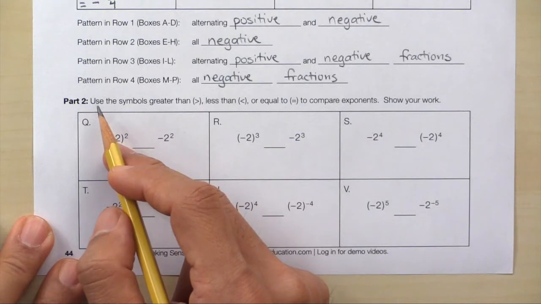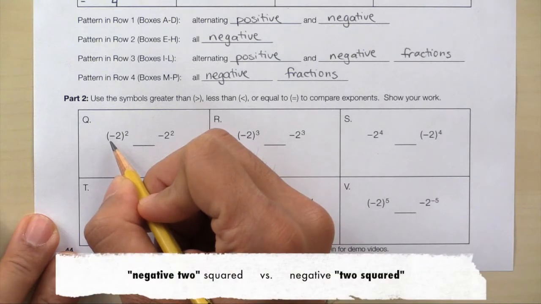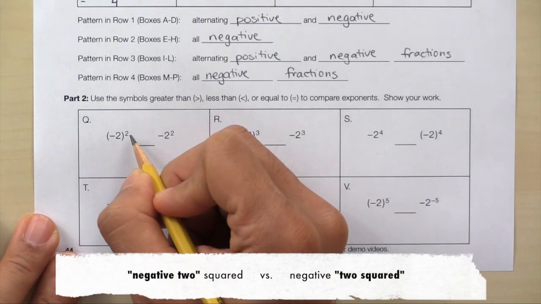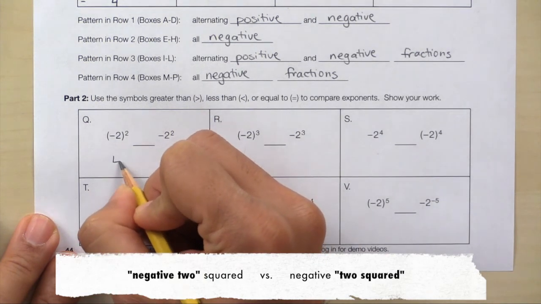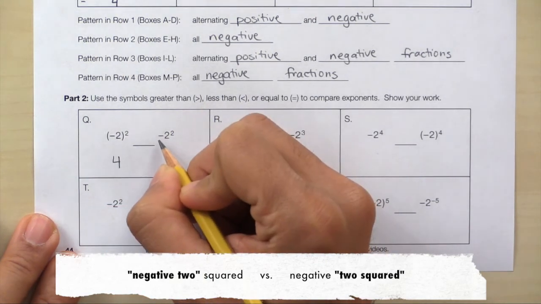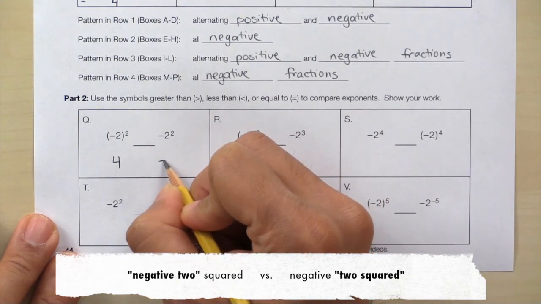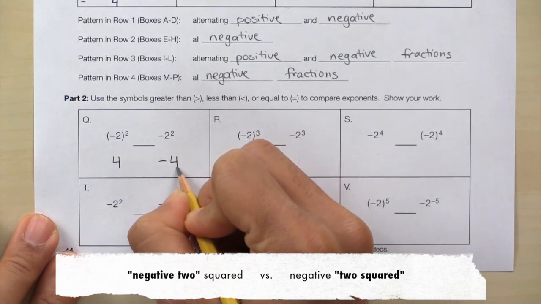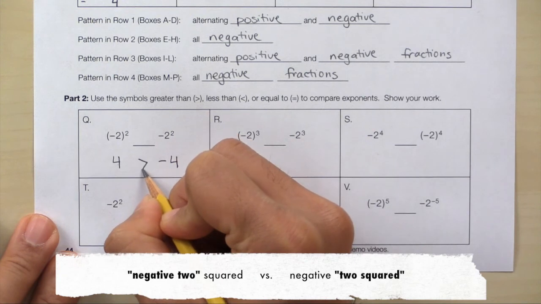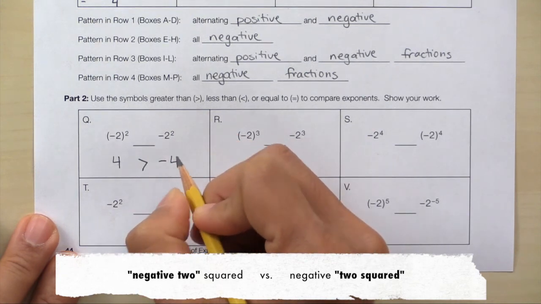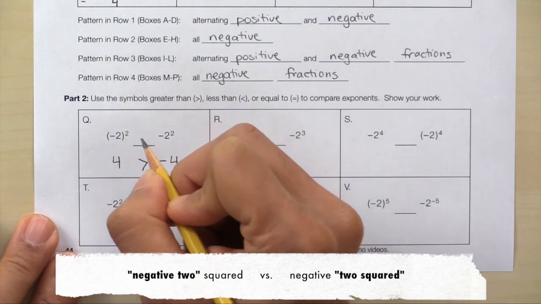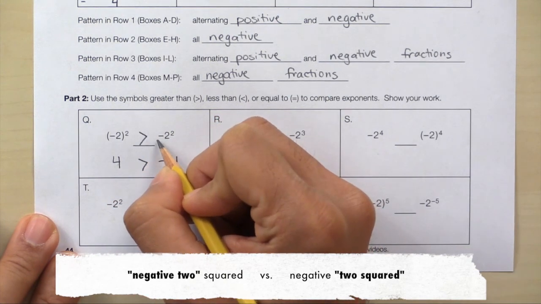Here's part 2. Use the symbols greater than, less than, or equal to compare exponents. Show your work. Let's go over one example, box Q. Here we have (-2) squared, and we know from part 1 that that will give us 4. Next we have -2 squared, and we know from part 1 that that will give us -4. And here we have 4 is greater than -4, therefore (-2) squared is greater than -2 squared.